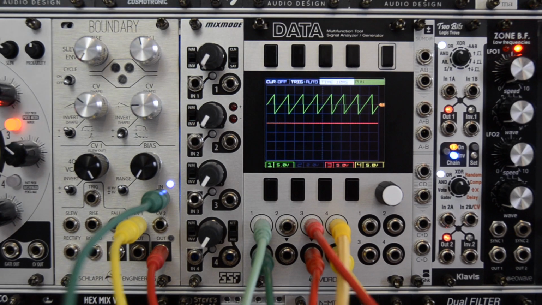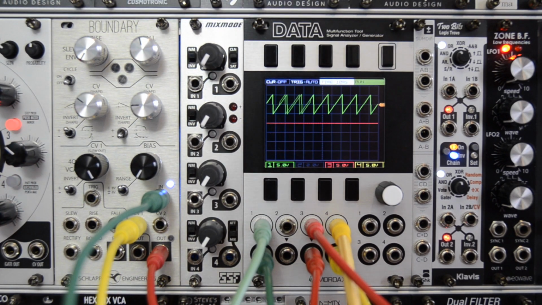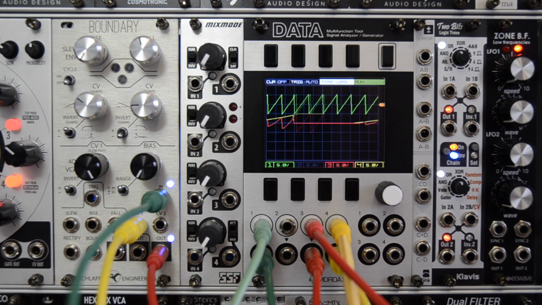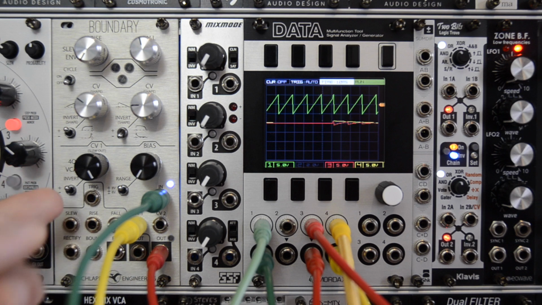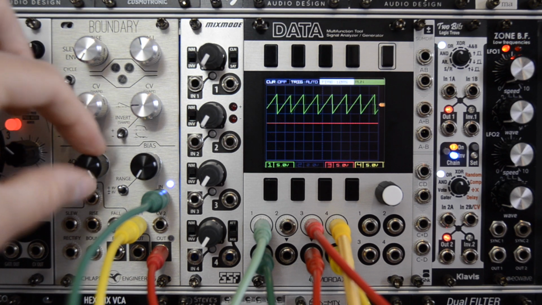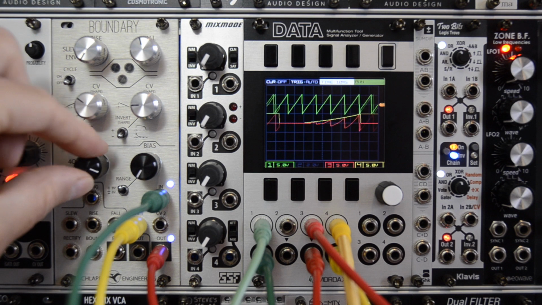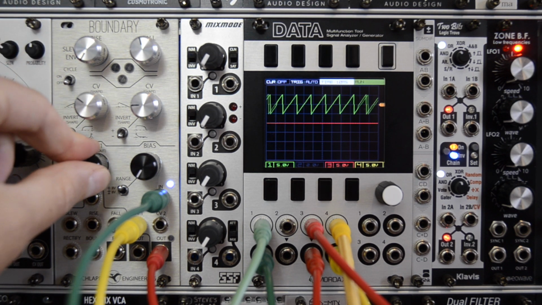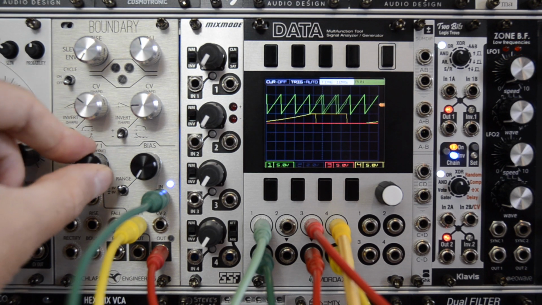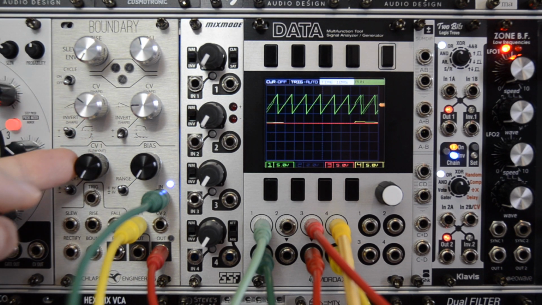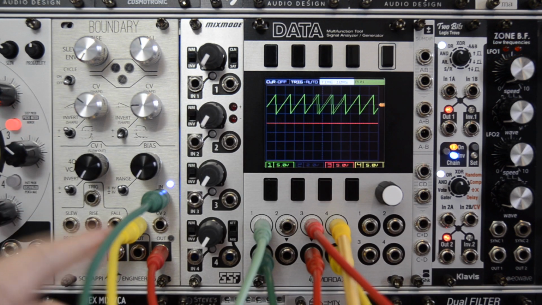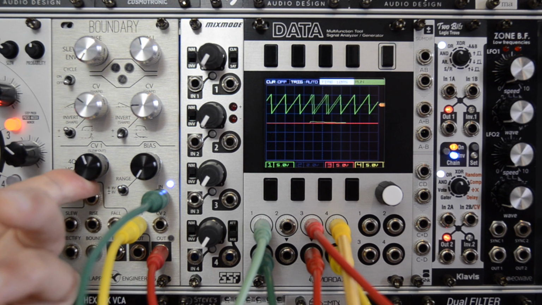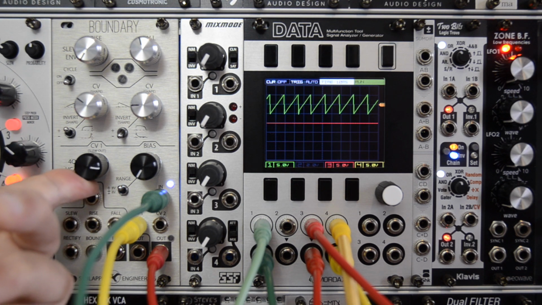But let's go back to using an envelope. There's 2 controls for this CV input. The first one is the attenuator that you can use to close down the signal you're sending into the CV input. So when I turn this down, the yellow envelope that I'm sending into the CV input is completely attenuated. And you can, of course, gradually open it up.